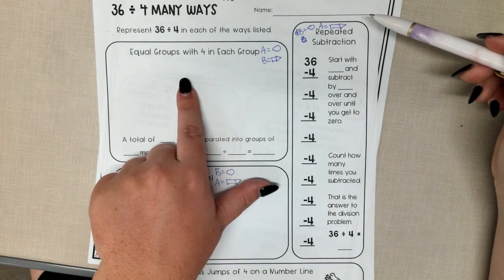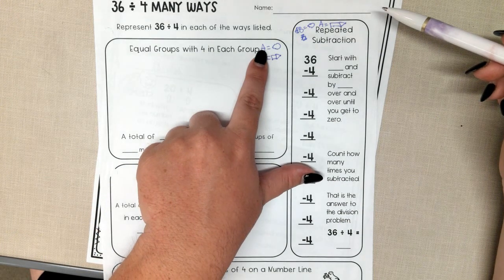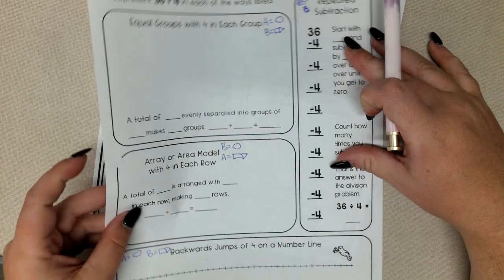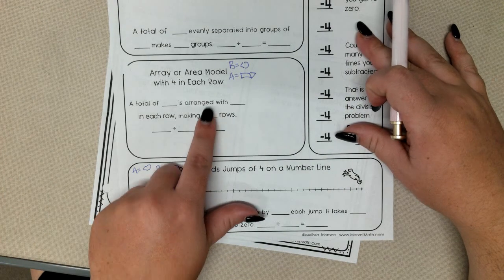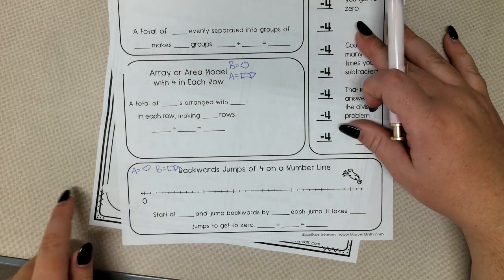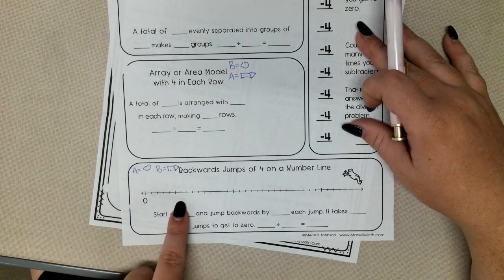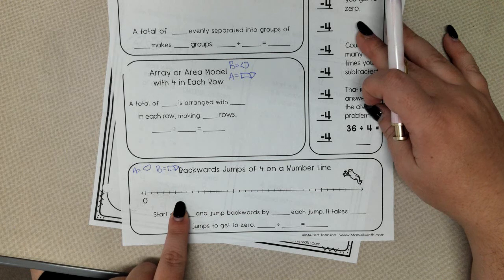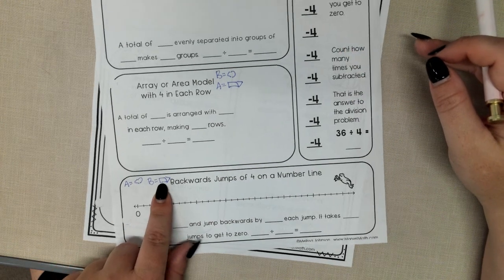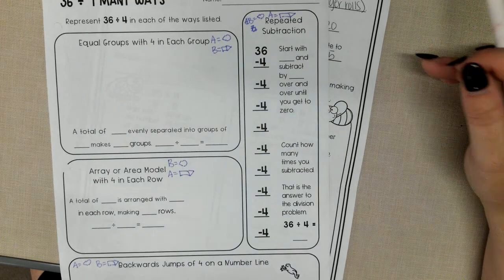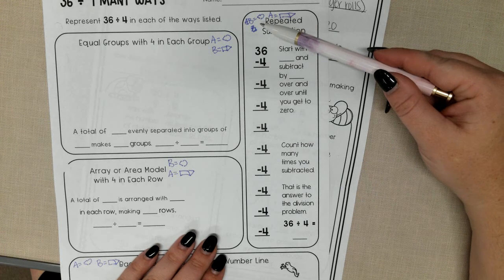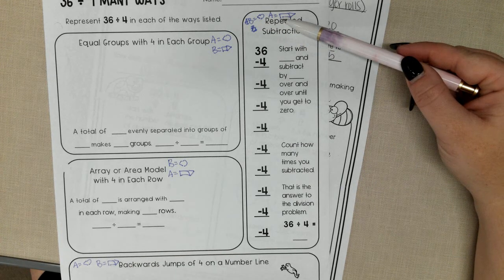So on equal groups, partner A is going to be the sage, partner B is the scribe. And then for an array, partner B is going to be the sage, partner A is the scribe. Then on our number line, which is what we learned yesterday, partner A is the sage and partner B is the scribe. And then the last one will be the repeated subtraction, and partner B will be the sage and partner A will be the scribe.